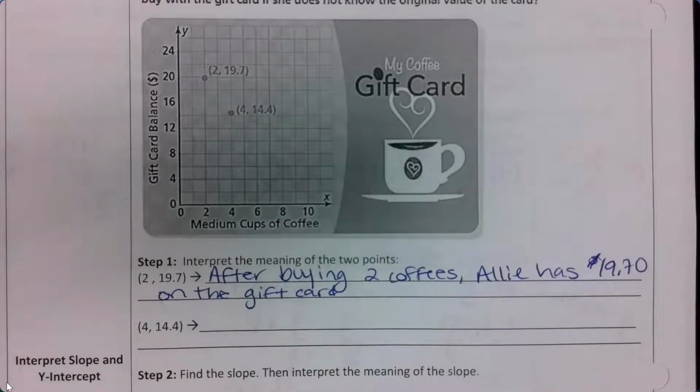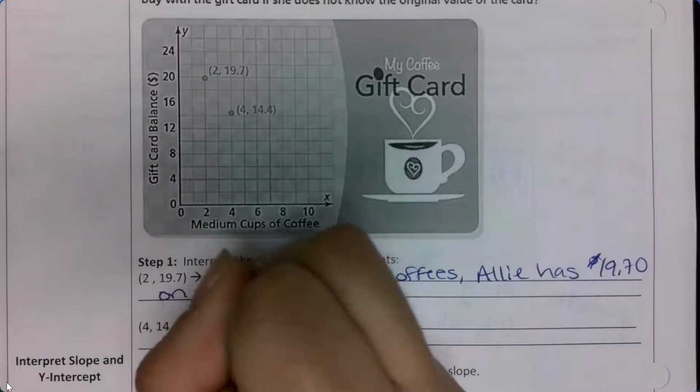Okay, so then what do you think the next one means? (4, 14.4). Yeah? After 4 coffees, she has $14.40. Yep.